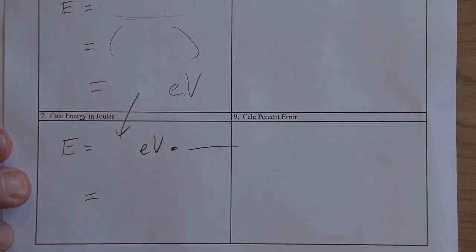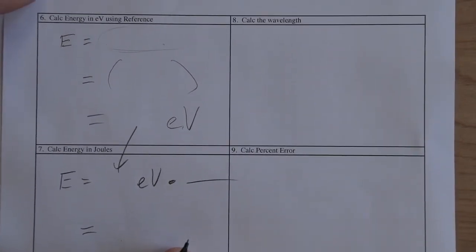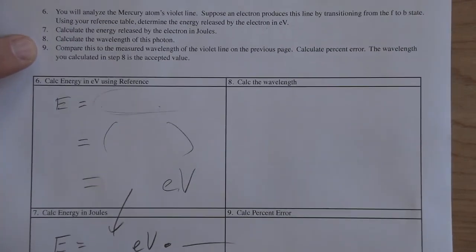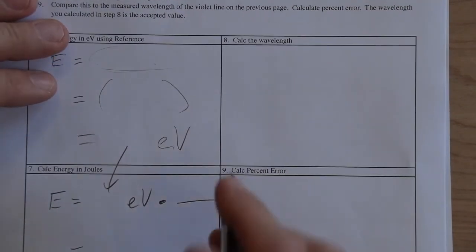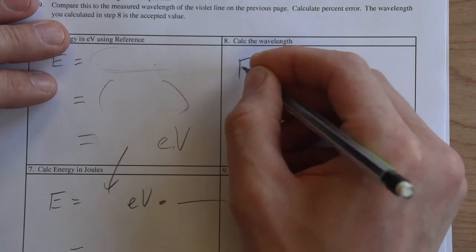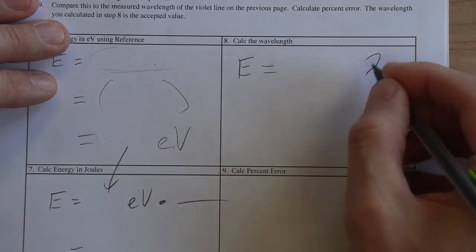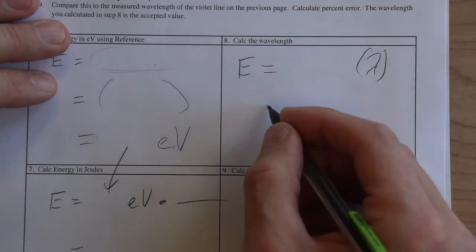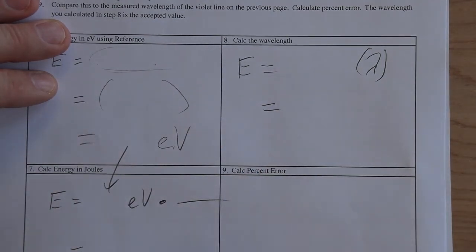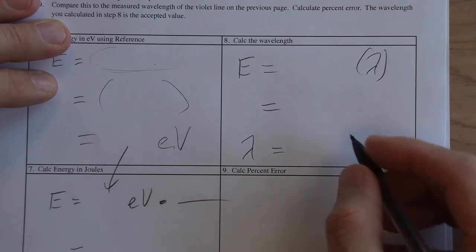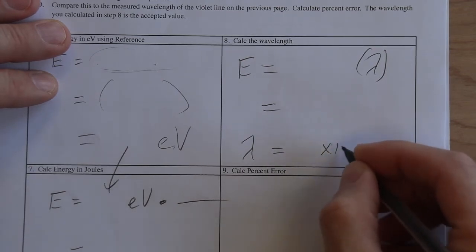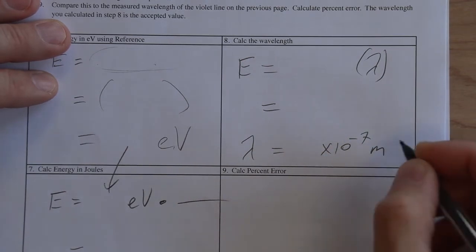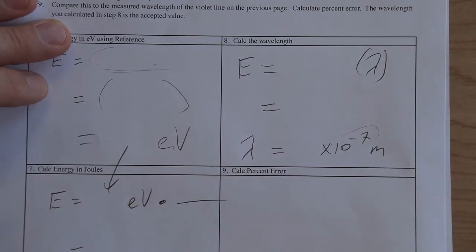Once we have this energy in joules, step 8 says calculate the wavelength of this photon. That's what it says up here. So we're going to now look for a formula with energy and wavelength in it. And then we're going to plug in our numbers, and then we're going to get a wavelength. And you should get something times 10 to the minus 7th meters. If you don't get times 10 to the minus 7, you made a mistake somewhere, and you're going to have to find it. But go ahead and calculate the wavelength now.